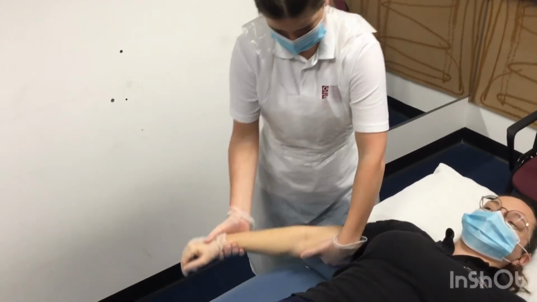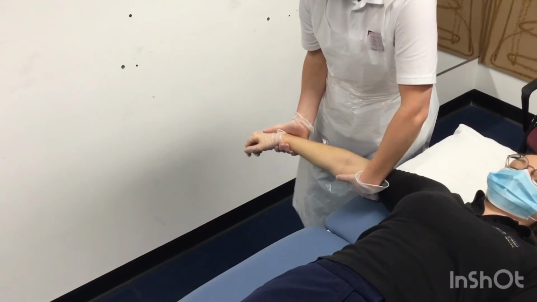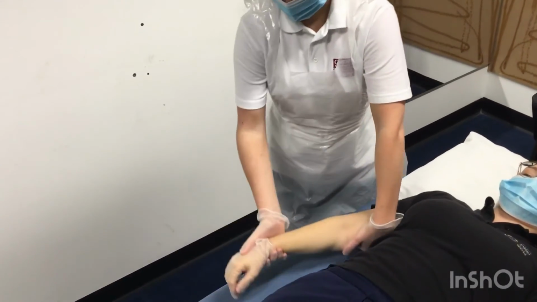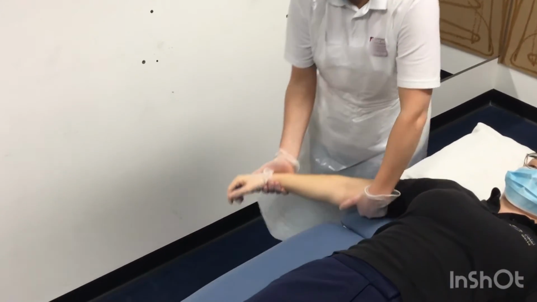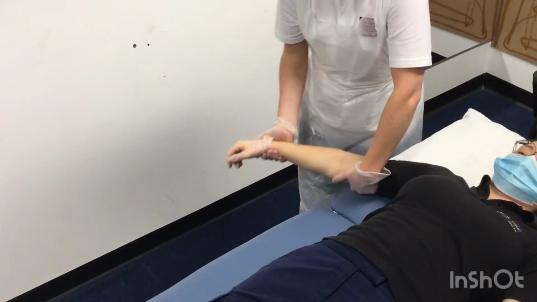So now on to shoulder abduction, so pulling the shoulder out to the side with a straight arm like this. You've got one hand supporting just above the elbow joint and the other one alongside the wrist. So again, you're just pulling the arm out towards your body. If you stand above the arm, it means that you don't have to bend over so much, so it's okay for your back.